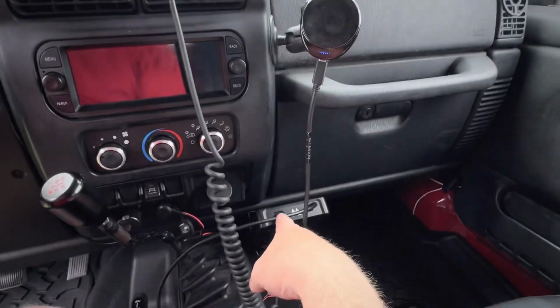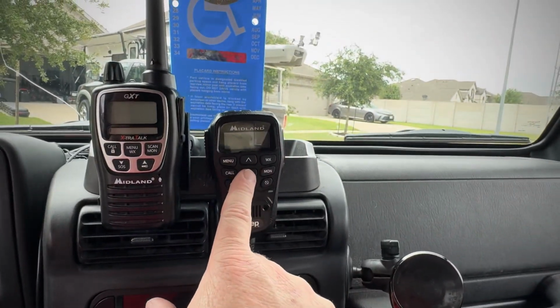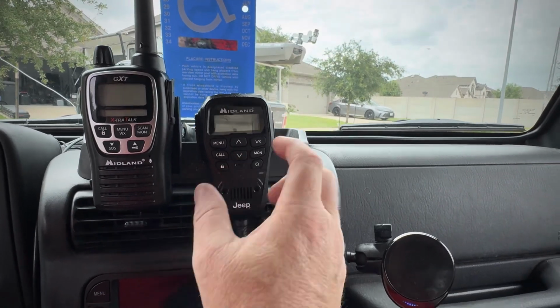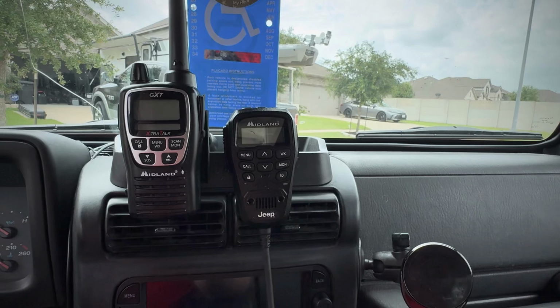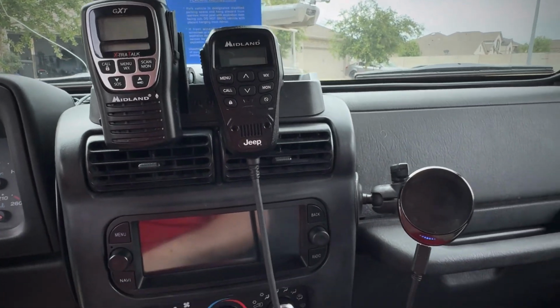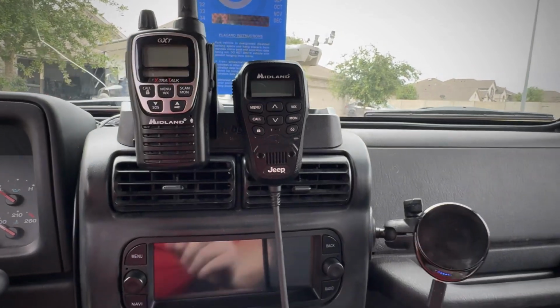The MXTs, the 575 and the 275, you can actually upgrade to a different microphone which has a knob for volume on it, and it has the same menu on it. I probably will upgrade to that eventually, but I haven't yet. I haven't needed it. It's not a big deal.